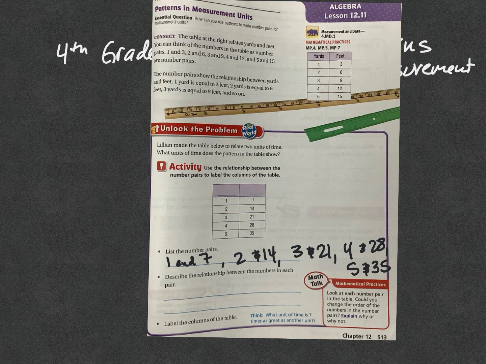Describe the relationship between the numbers in each pair. On the left, they're multiples of 1. They're going up by 1 each time, 1, 2, 3, 4, 5. And on the right, they are multiples of 7. They're counting up by 7, 7, 14, 21, 28, and 35. Label the columns of the table.